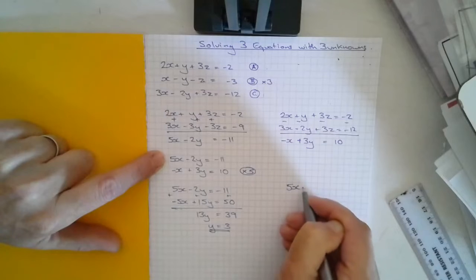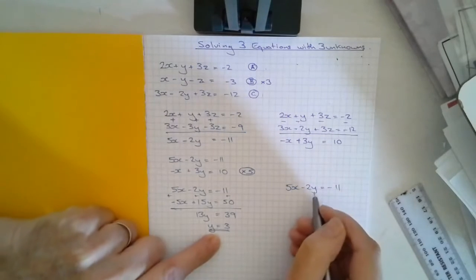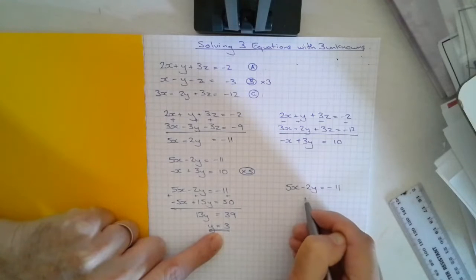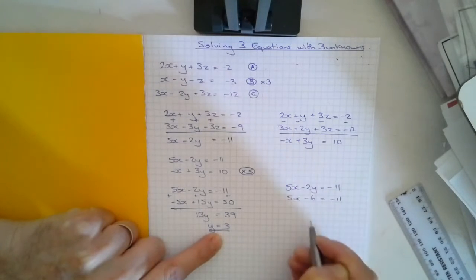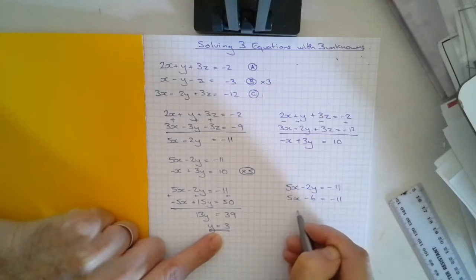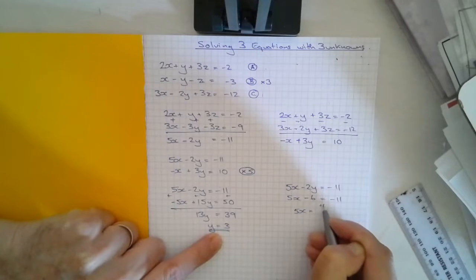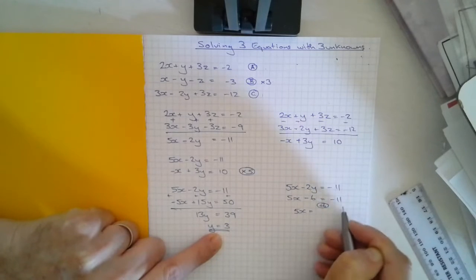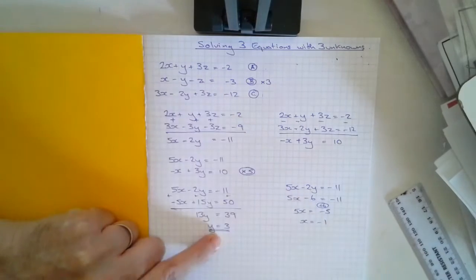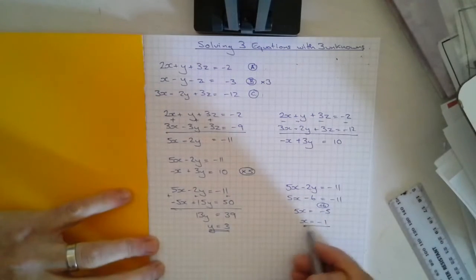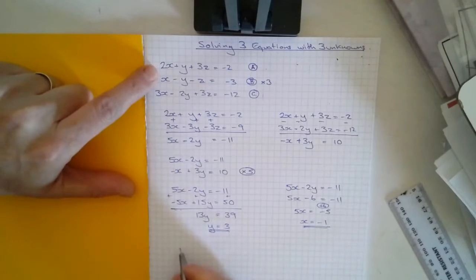So 5x, take 2y is negative 11. Y is 3, so 2 3's are 6. So 5x, take the 6 is negative 11. I add the 6. So add the 6 to both sides. So 5x equals negative 5. So x must be negative 1. I know what x is, I know what y is. I can use the first equation now.